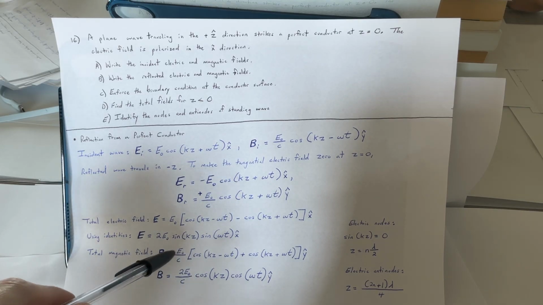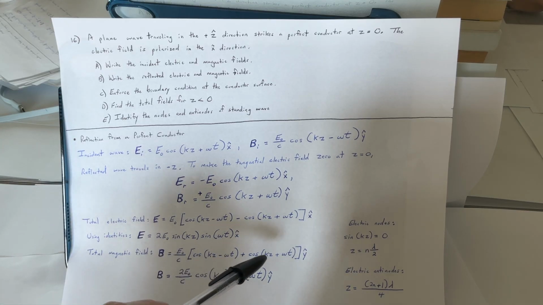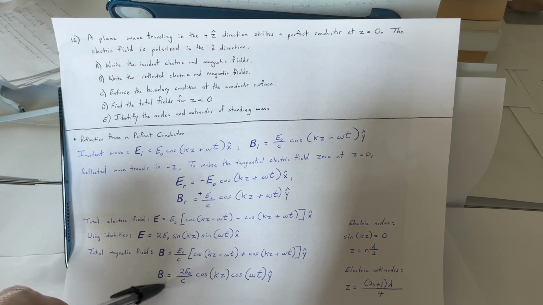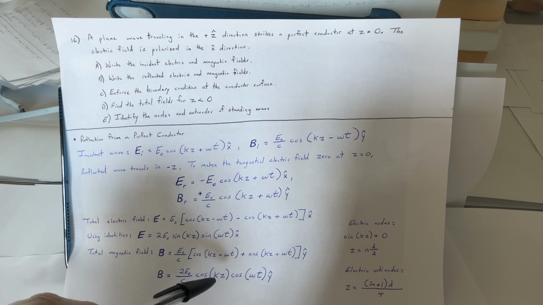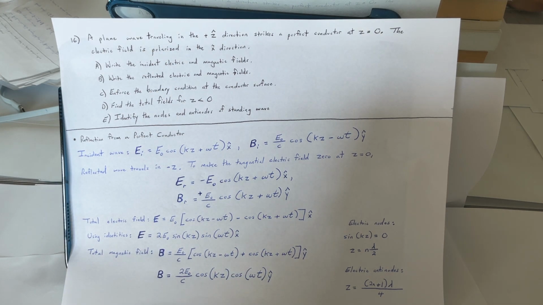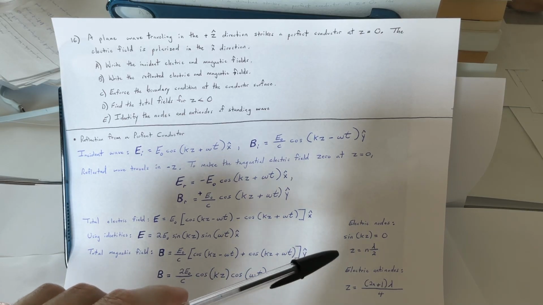Total magnetic field is going to be equal to E naught over c, bracket cosine of kz minus omega t plus cosine kz plus omega t, close bracket y hat. So magnetic field is going to be 2 E naught over c cosine kz cosine omega t y hat, when employing identities.